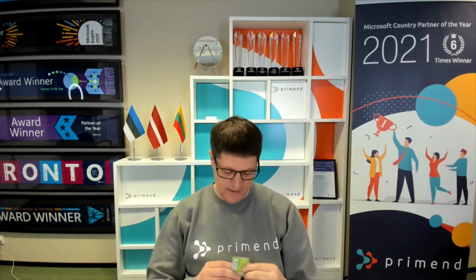I have the Series 5 USB-A key. I have the newest YubiKey Bio, USB-C, and also I have a little nano YubiKey USB-C. So we will show the demos, and also we'll do a demo about Microsoft Authenticator passwordless authentication, and we will talk about identity at all.